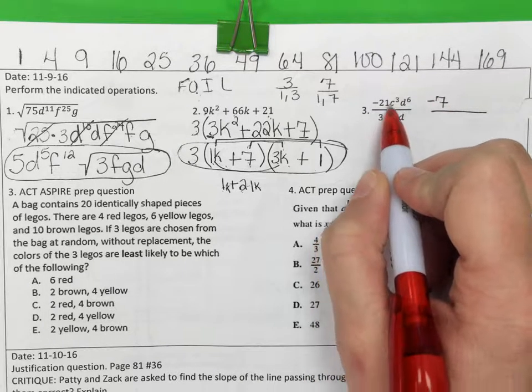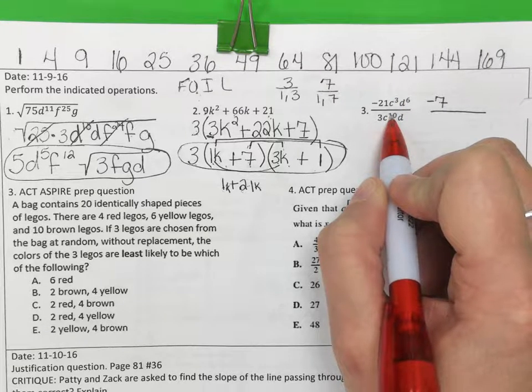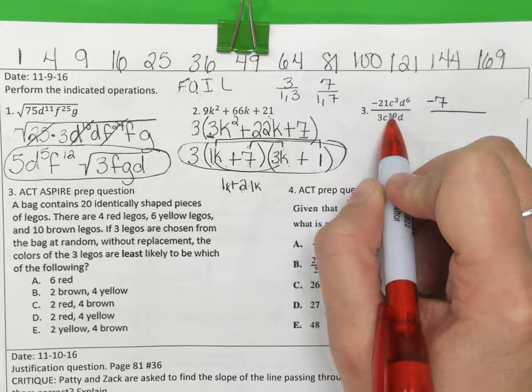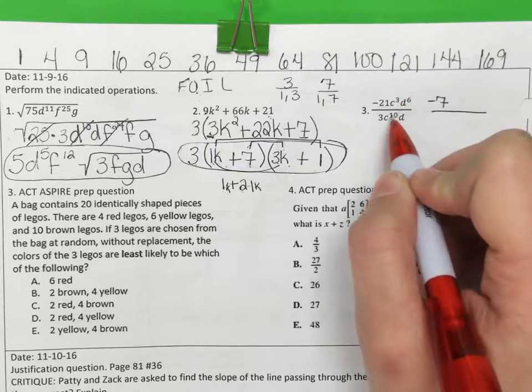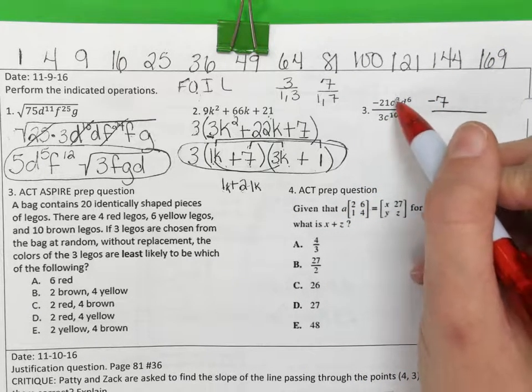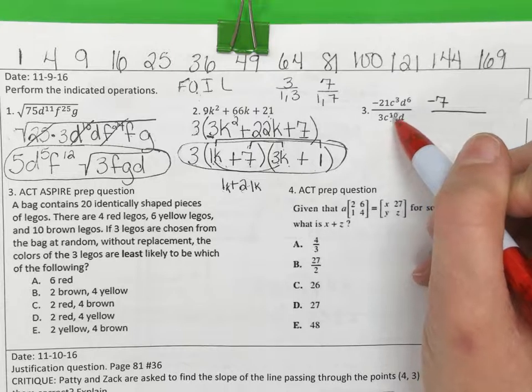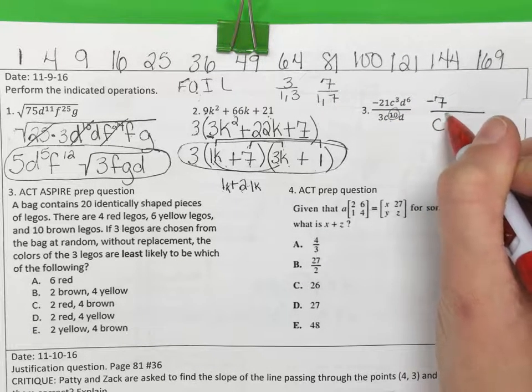Alright, what about when we divide those letters? What do we do to the 3 and the 10? Not multiply. You subtract them, but you subtract them so it's positive. Don't do 3 minus 10, do 10 minus 3. What's 10 minus 3? 7, and then it goes on the top or the bottom? The biggest one's on the bottom. It goes on the bottom. So C to the 7.